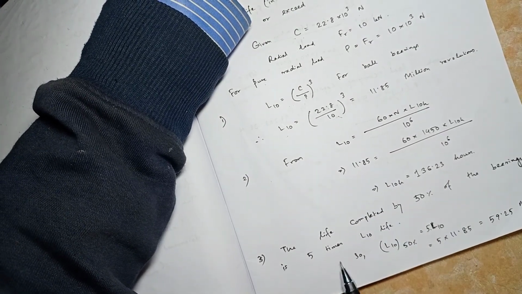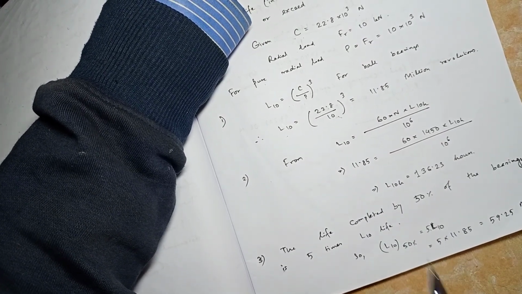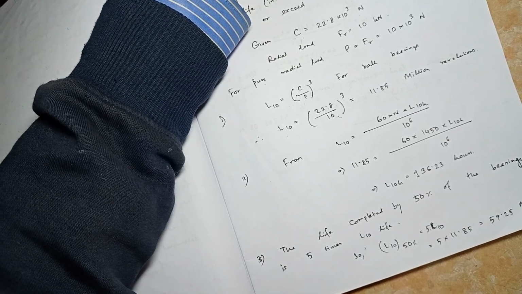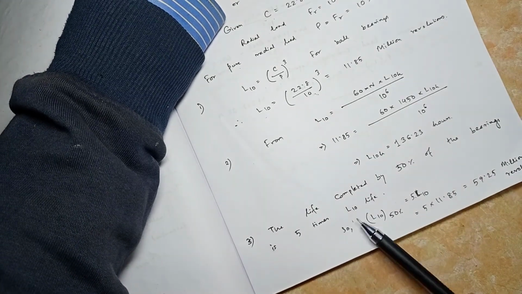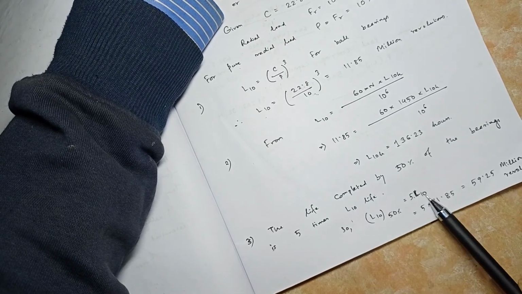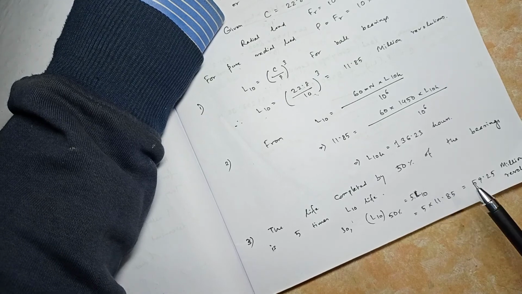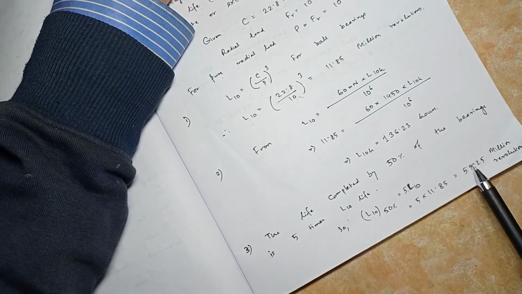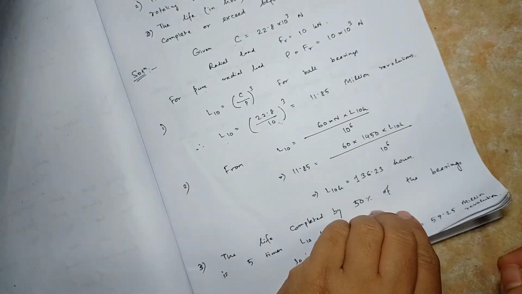For 50% of bearings, the life will be 5 times the life that 90% of bearings complete. So L10 for 50% of bearings will be 5 times the life completed by 90% of bearings. So 5 into 11.85, which is 59.25 million revolutions. So this is the answer for the first numerical.